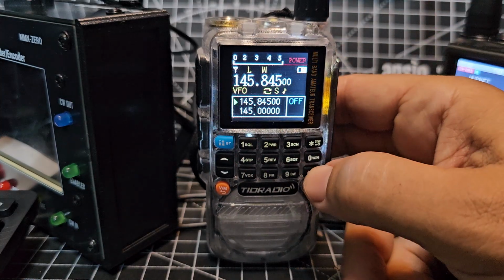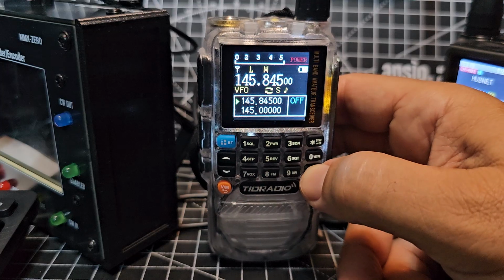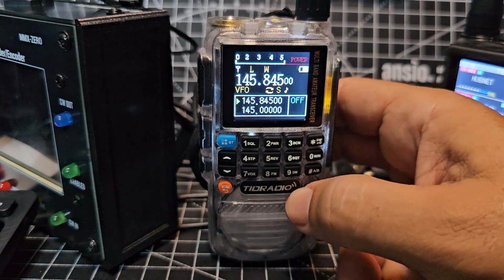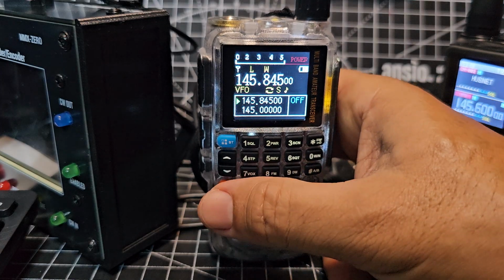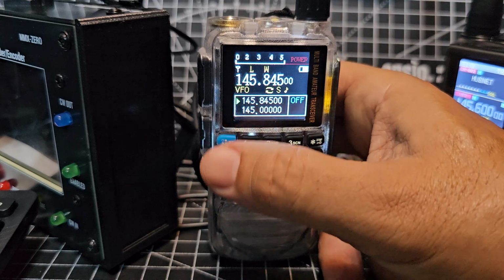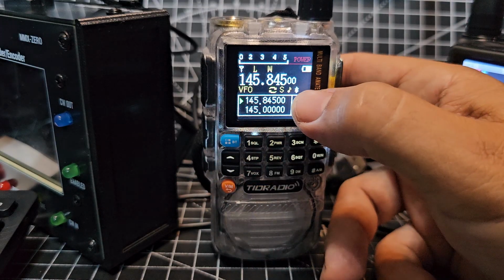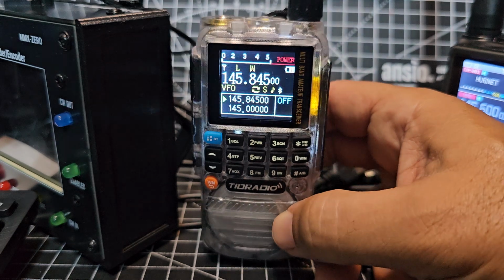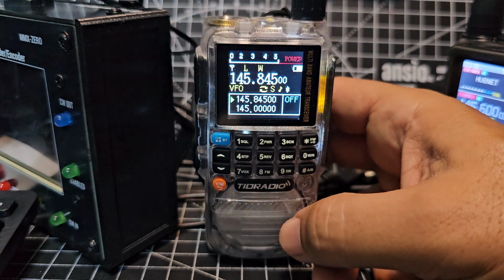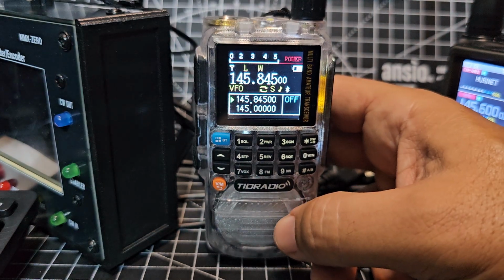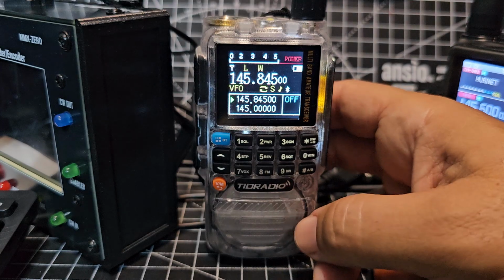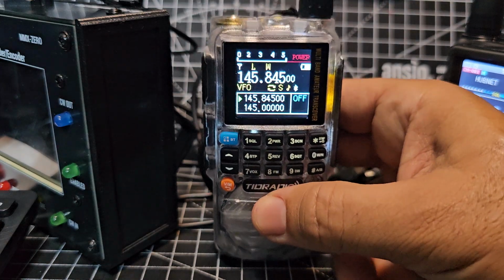And if you've forgotten A and B, see the little green arrow here? A band, B band. Okay, and then you've also got, if we press and hold the blue button, it turns on the Bluetooth, and you can program this via Bluetooth. There's no audio on this model. If you get the new model, the Plus model, then you've got audio on that one.